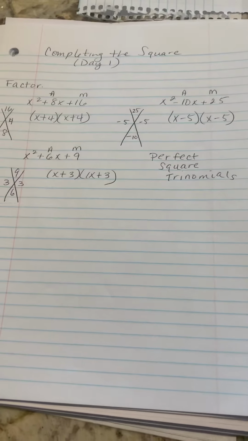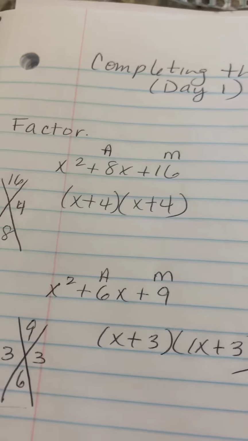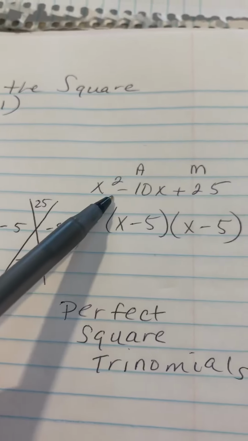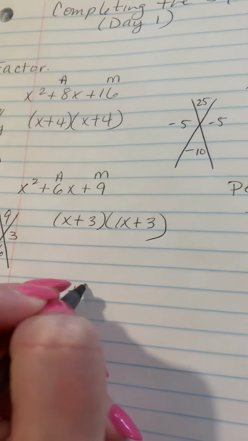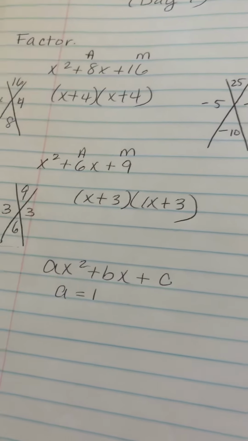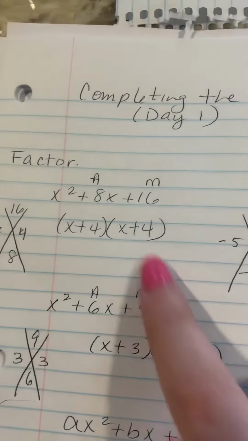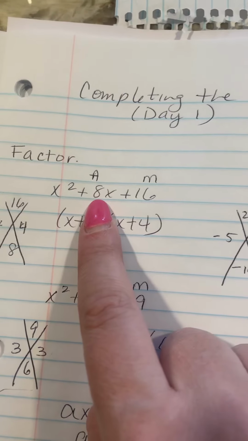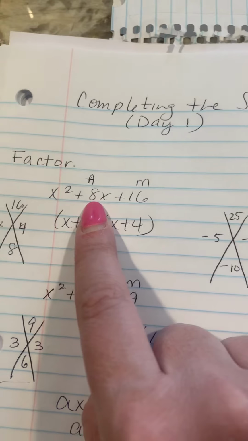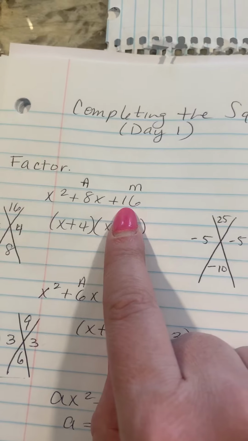Now, if you notice, all of these trinomials have something in common. They all have x squared, where the number in front of x squared is a 1. So in the form ax squared plus bx plus c, a is 1. And they also have the relationship that if you take half of b, the middle term, the coefficient of x, and then you square it, you get c, the constant value.